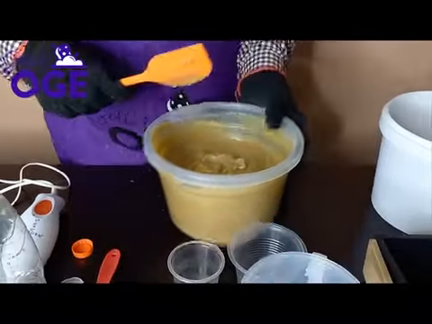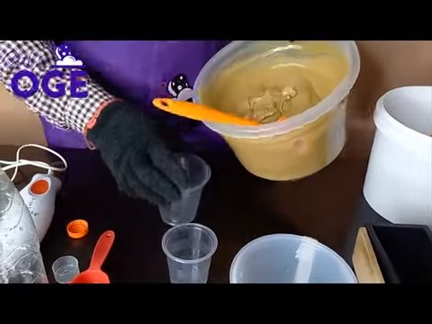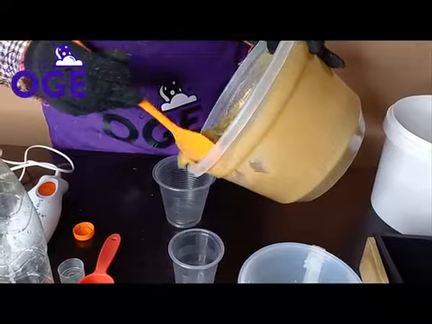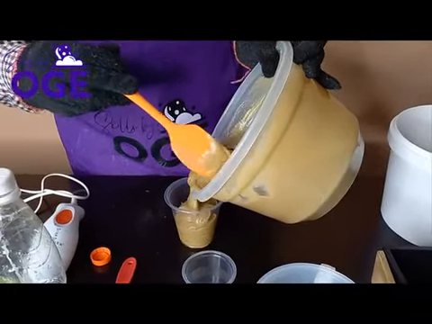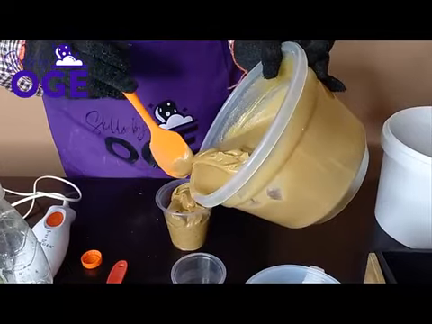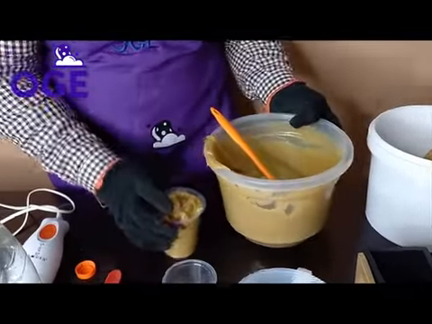Let me start with these disposable cups. Once you pour, make sure you tap. That is if you're using this particular one or any other mold at all. Once you pour in, please just tap so that it can sit properly.